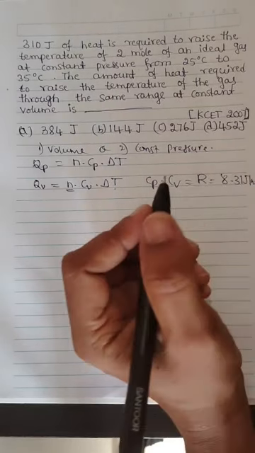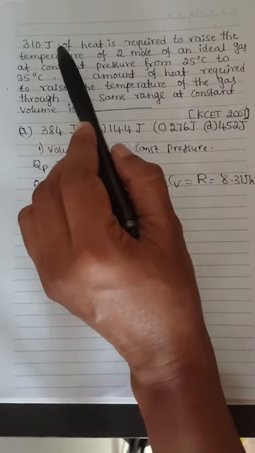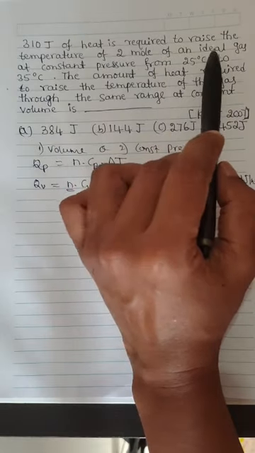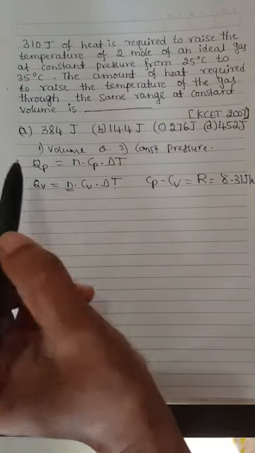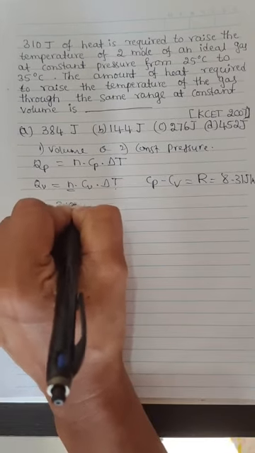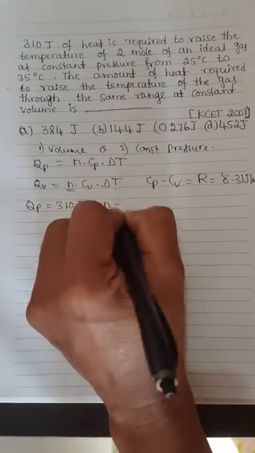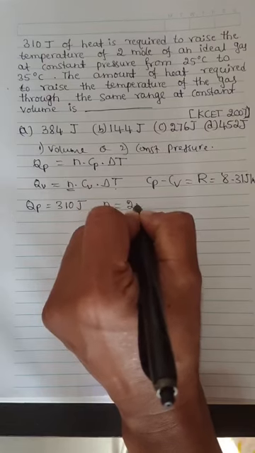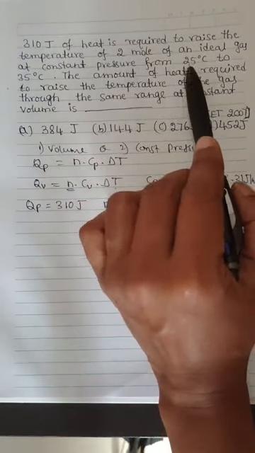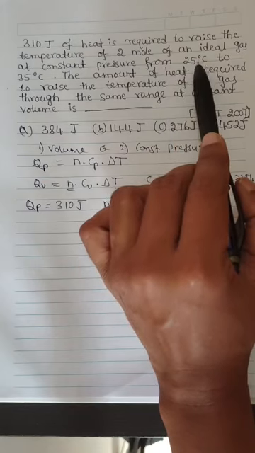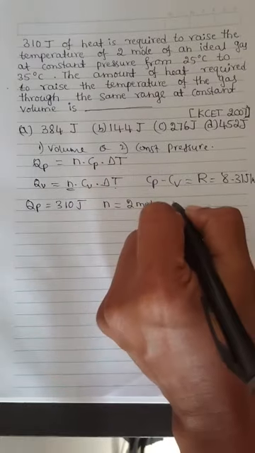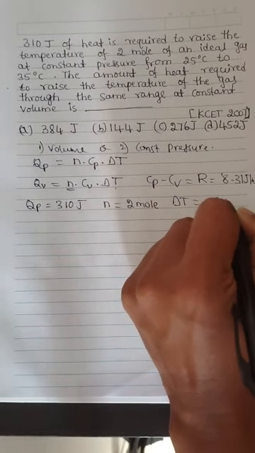So here, what is given? 310 joule of heat is required to raise the temperature of 2 mole of an ideal gas at constant pressure. That is, Qp is given. Qp is equal to how much? That is 310 joule. N is also given, that is 2 mole. And the temperature difference is from 25 degree Celsius to 35 degree Celsius. So the delta T is 10 degree Celsius.